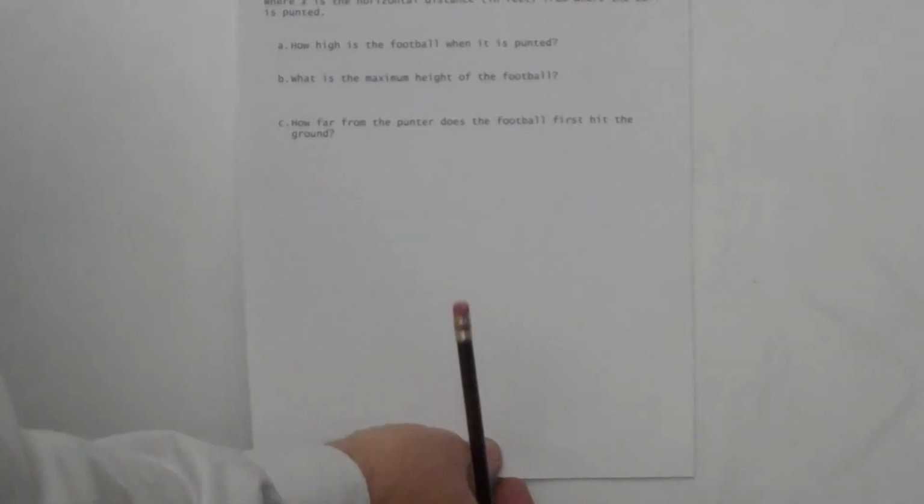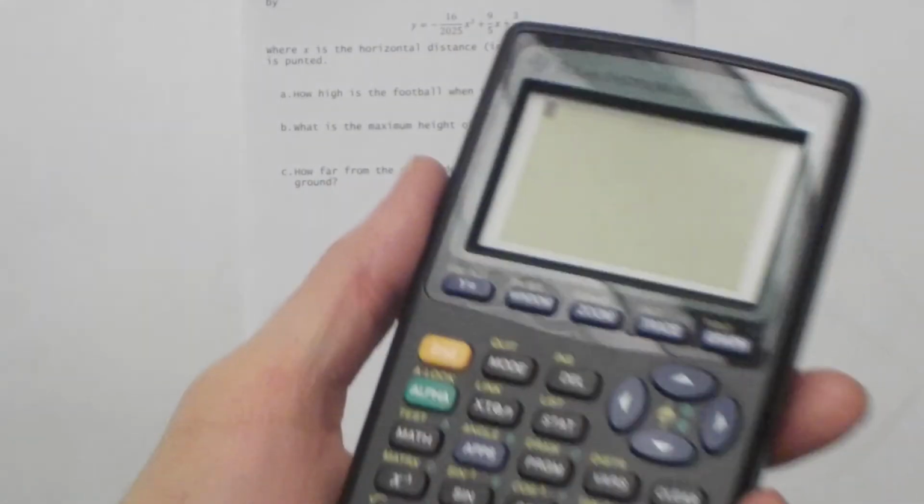Okay, I'm going to use the calculator to really do this one. I don't know how much of that you can see. Let me bring it down here a little bit. So I'm going to put the formula in the calculator. Let me see if I can find a good spot to put this.